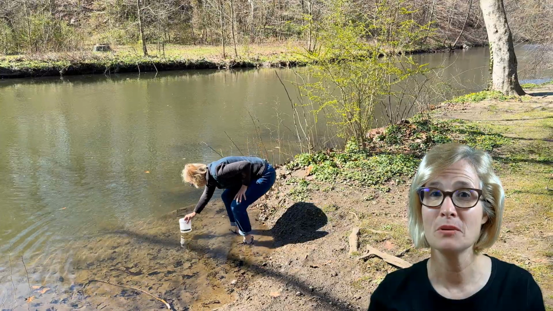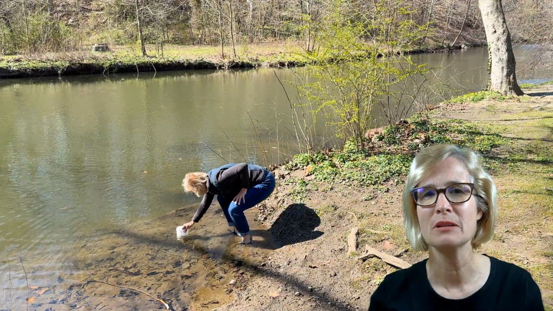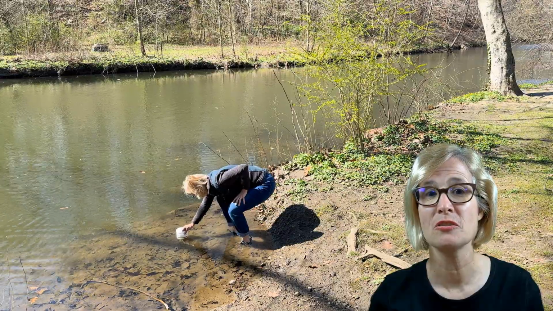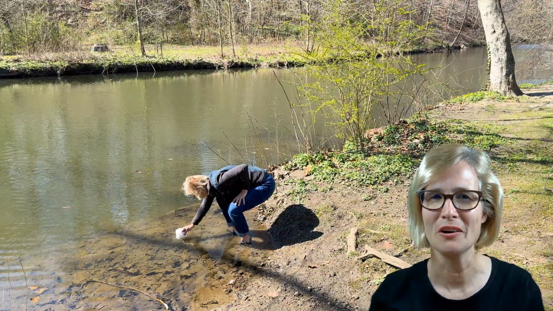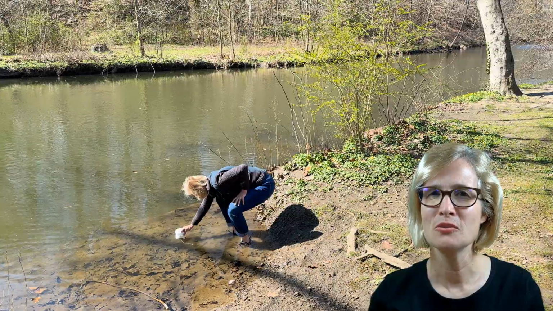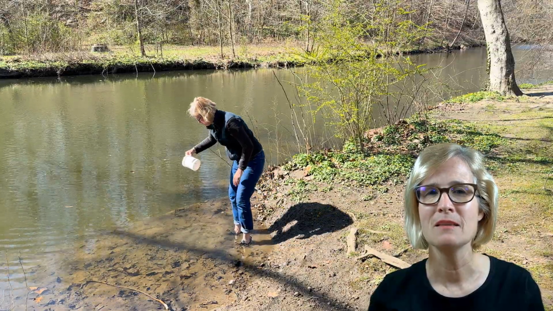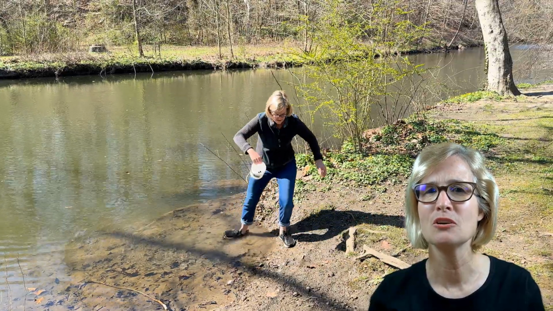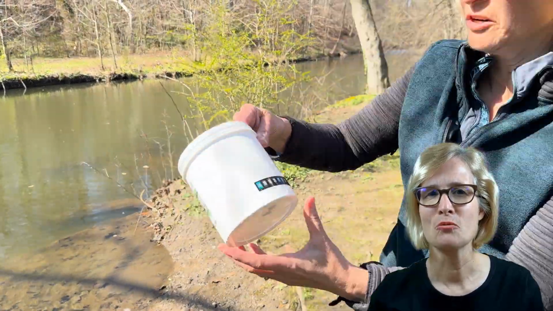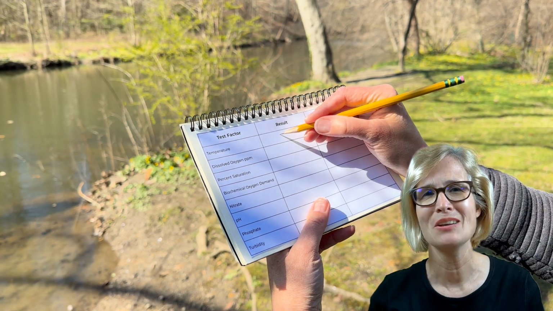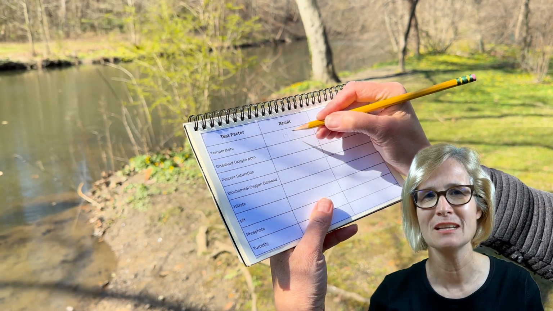For measuring the temperature, be sure that you have a place where you can submerge the thermometer at least 4 inches into the water. If you are using the Lamont kit, the temperature will appear in green on the thermometer taped to the bucket. Record the temperature on your water chemistry data sheet.